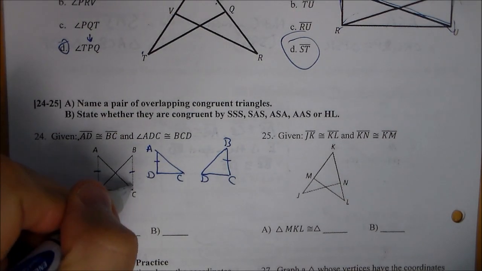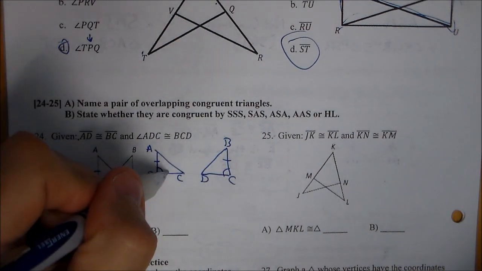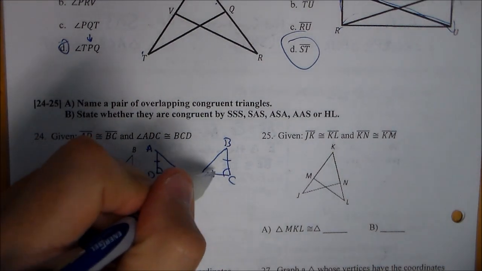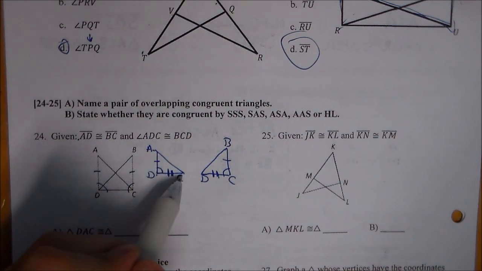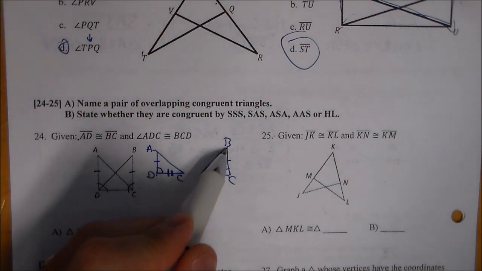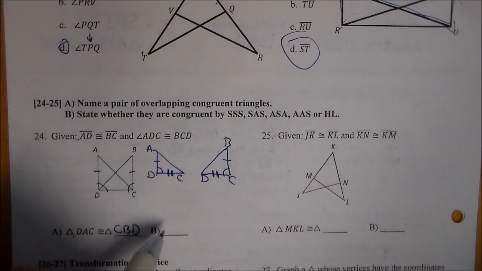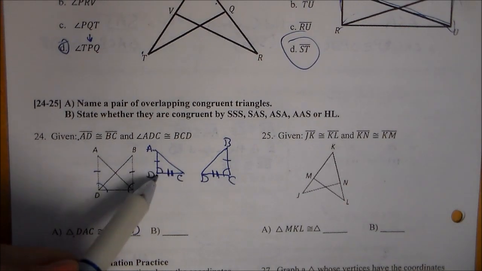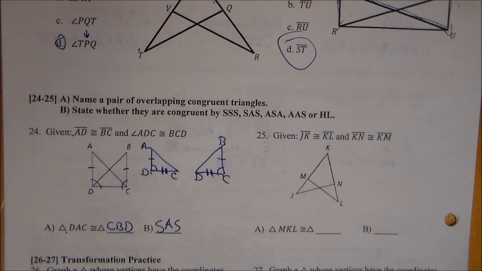ADC and BCD are those 2. I had reflexive between CD and CD, or DC and DC. So that means that triangle DAC is congruent to CBD. Then, how are they congruent? Well, if I look, I have 2 sides, the angle between, side, angle, side.